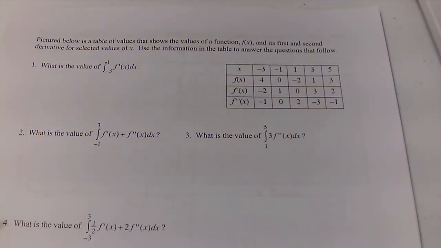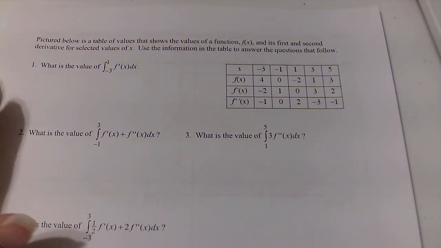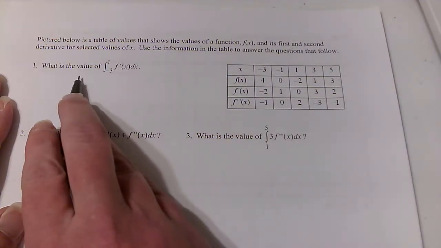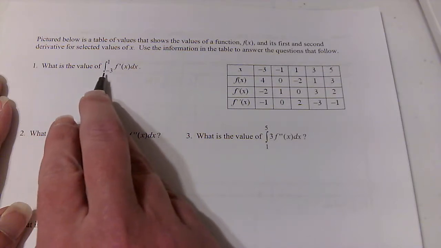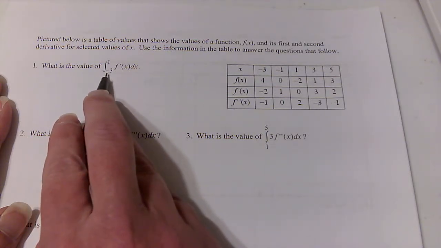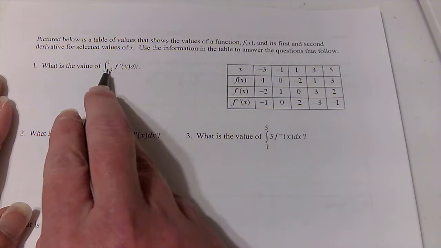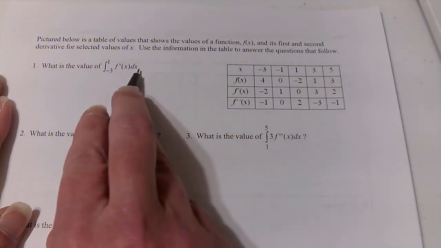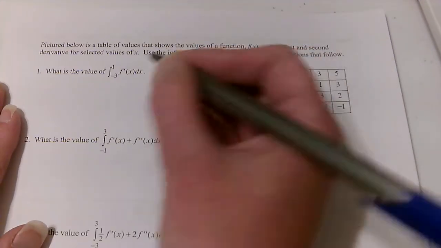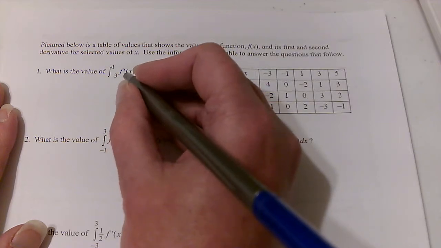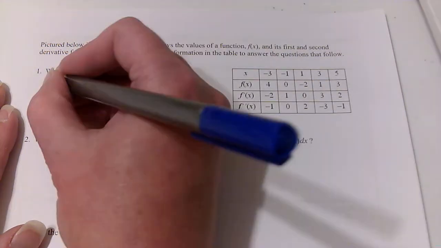What about from a table? Ooh. Okay, so this says what is the value of the integral from -3 to 1 of f prime of x dx. So that's the derivative. So its antiderivative would be the original function.